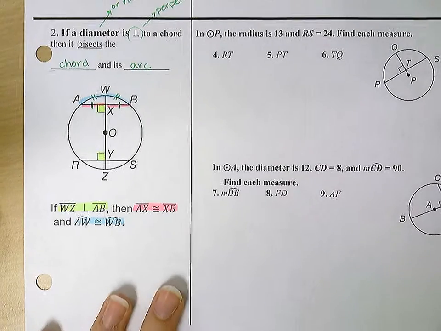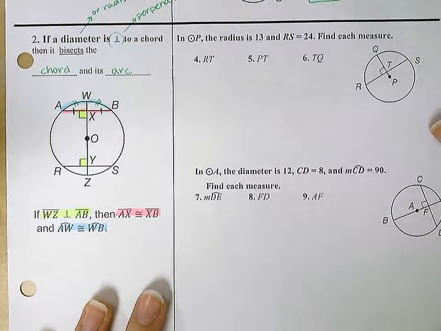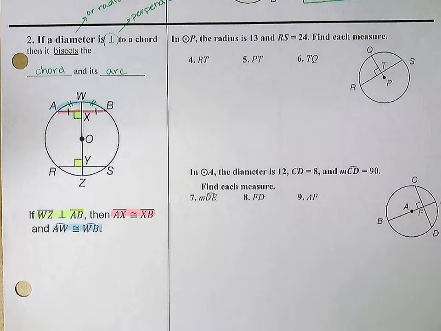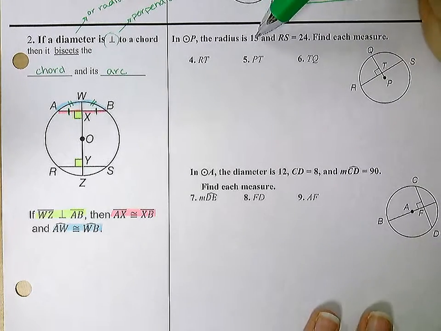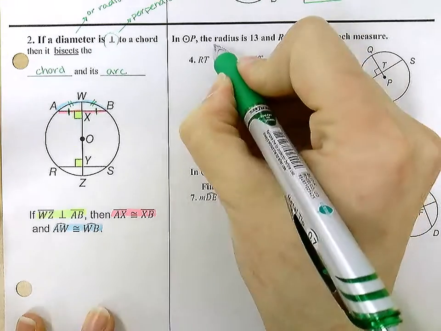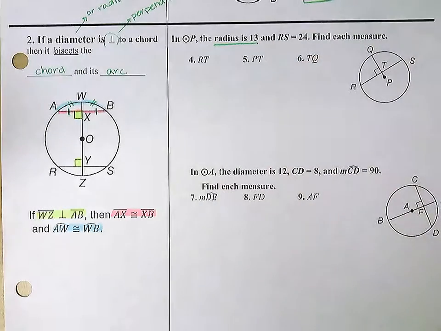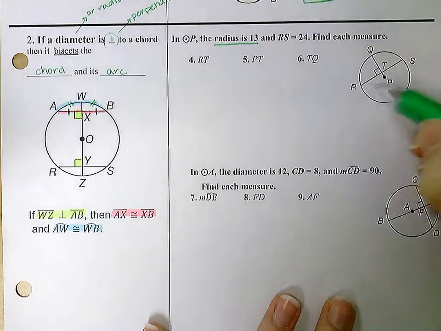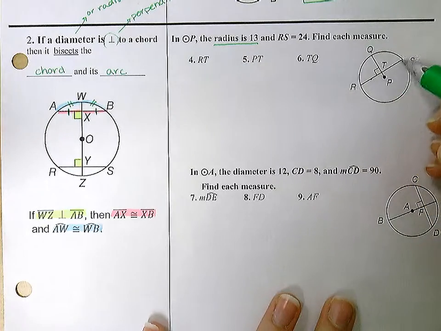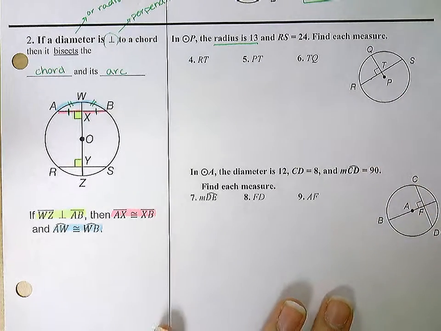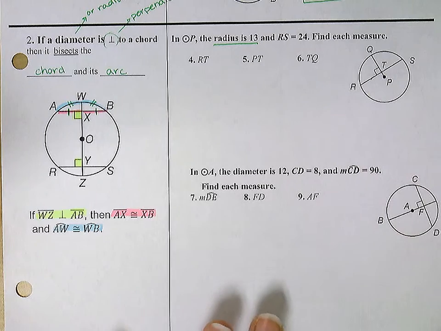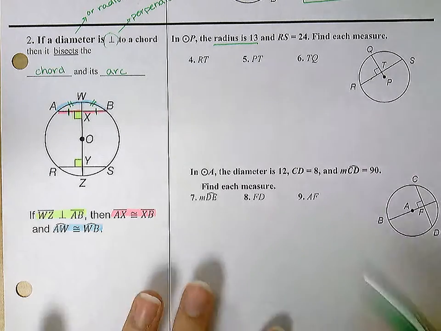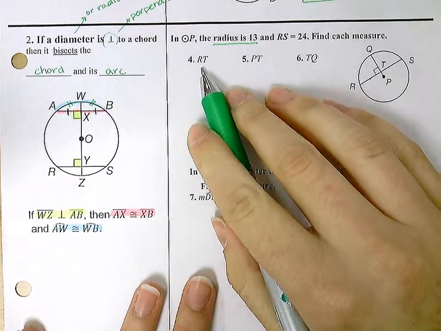So on the right, we do have some examples. In circle P, the radius is 13. And RS, so this entire length here, is 24. We want to find each measure. So number 4, we want to find RT.